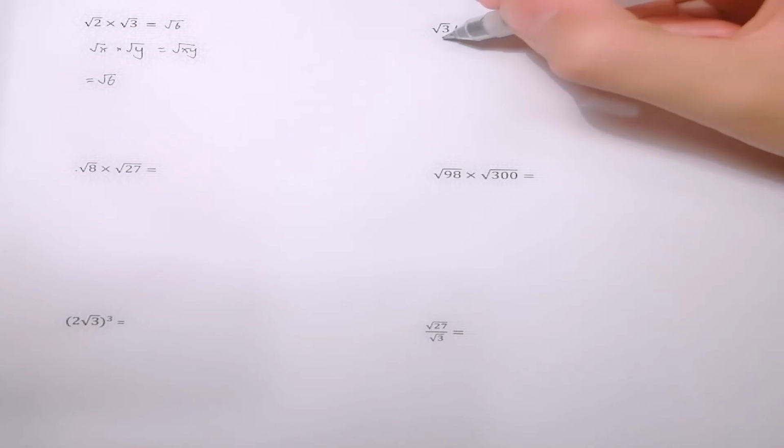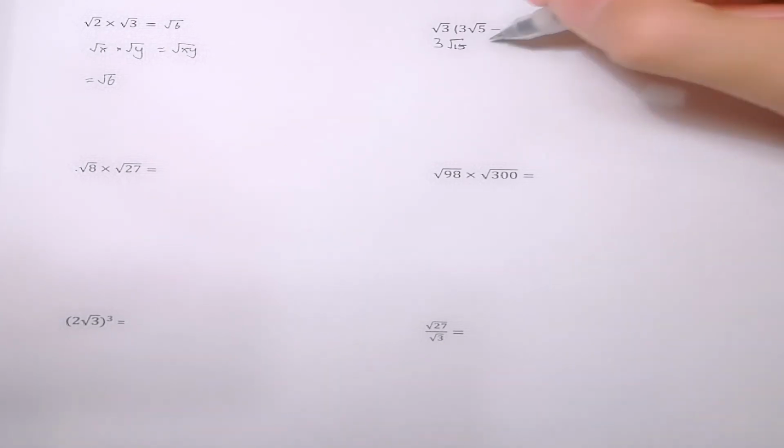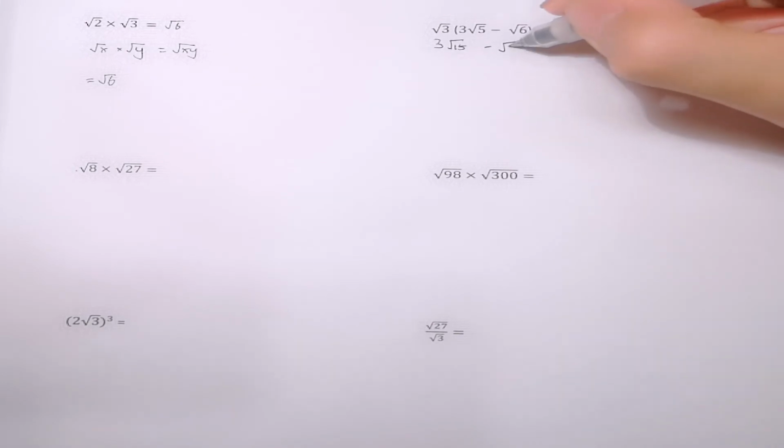On to the next question. We have brackets, so we need to expand them by multiplying the square root of 3 to both terms. And using the same rule as before, we can get 3 root 15 minus the square root of 18.